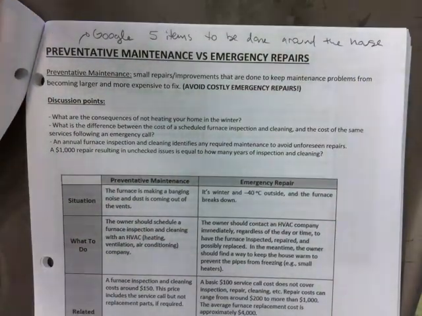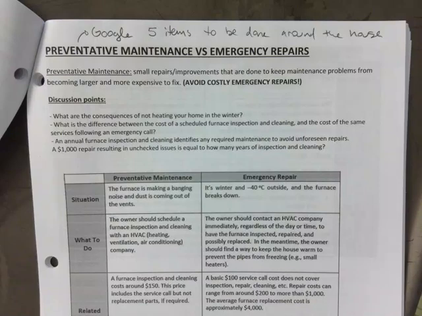What are 5 things around the house that you can do to avoid expensive, costly repairs? If you Google this, I can guarantee you're going to get tons and tons of examples. I'll give you a couple, and you can steal these if you want.